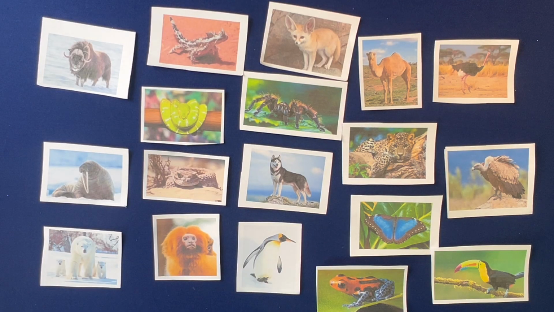So, here we go. Here is our selection of animals then, and as we can see, we've got all sorts of different types, from a polar bear and a walrus to camels and ostriches, toucans, frogs, tarantulas, desert foxes, all sorts of different types. If you're doing this with a friend, you can also set each other challenges where you say, right, now organise those animals like this. So let's give a couple of those a go.